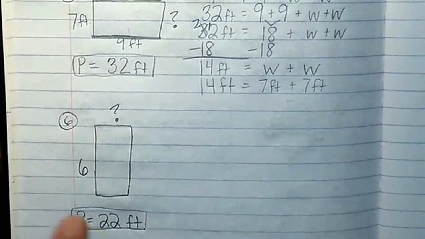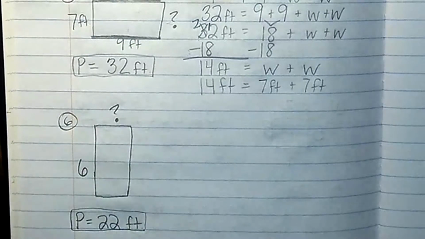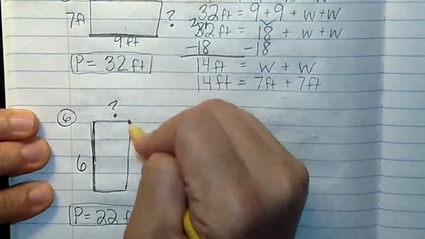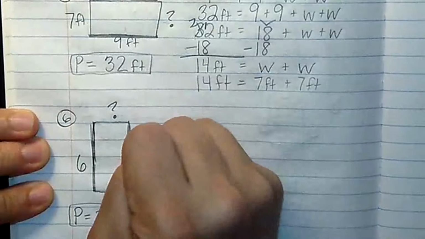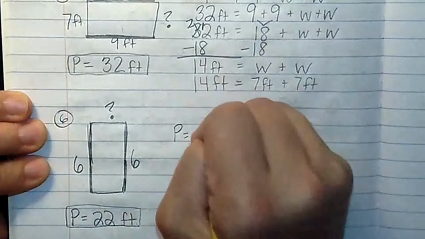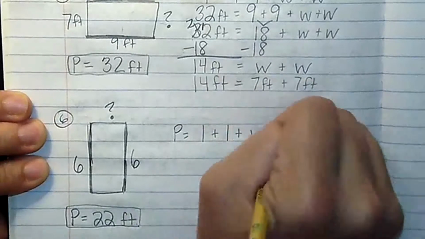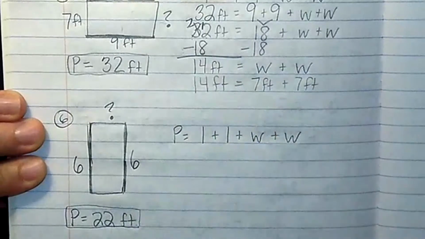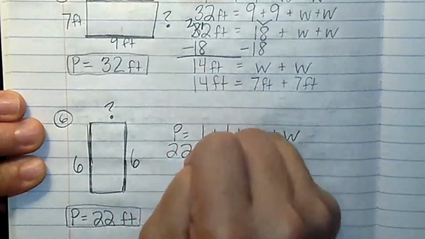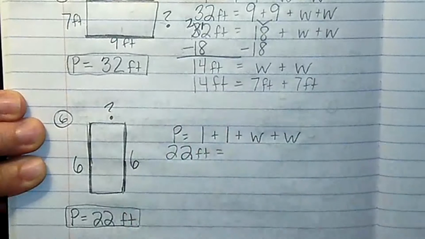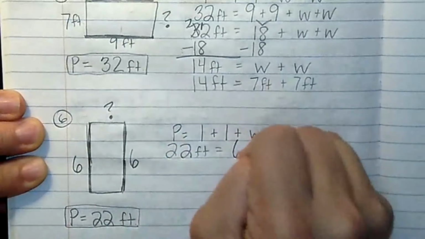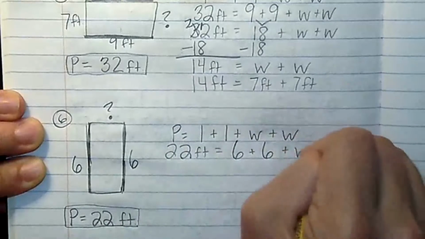All right, so I know my perimeter. I know that this side equals 6. Is there anything else that I know? Yes, if this side equals 6, well then, yeah, this side equals 6. So I'm going to write down my formula. Perimeter equals length plus width plus width. Do I know my perimeter? Yes. 22 feet equals, because the P equals 22, I can substitute that in there. 6 plus 6 plus W plus W.